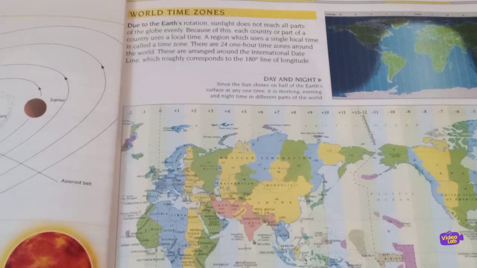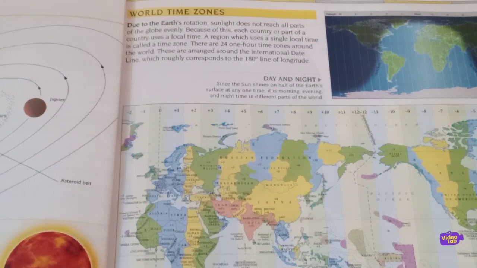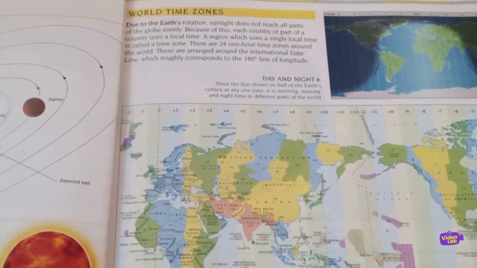Because of this, each country or part of the country uses a local time, a region which has a single local time. It is called a time zone. There are 24 one-hour time zones around the world. These are arranged around the International Date Line, which roughly corresponds to the 180-degree line of longitude.